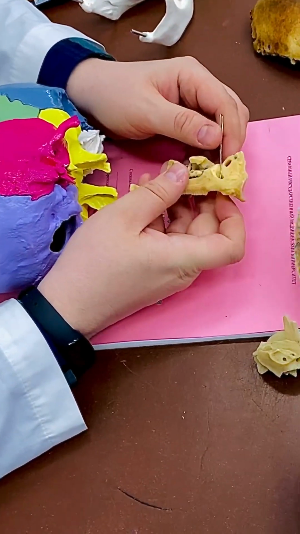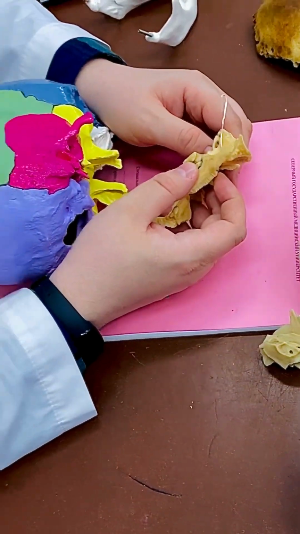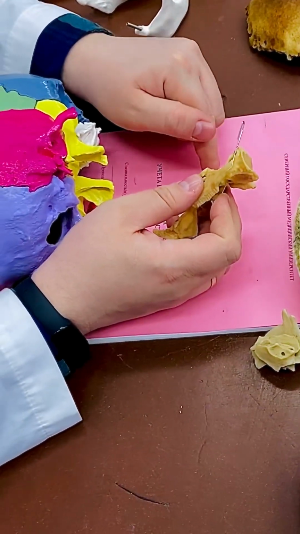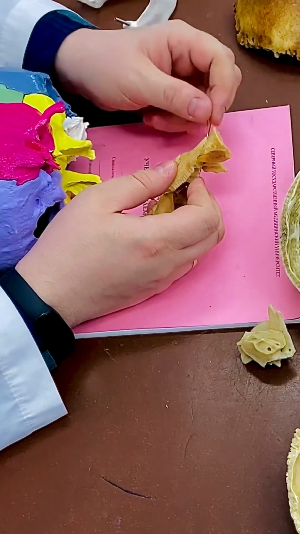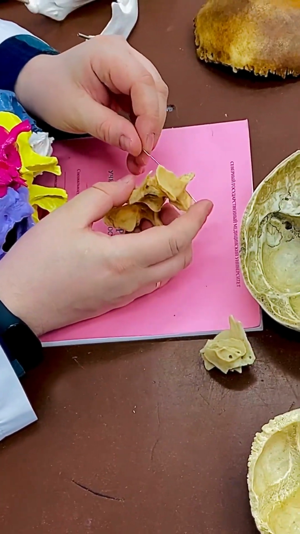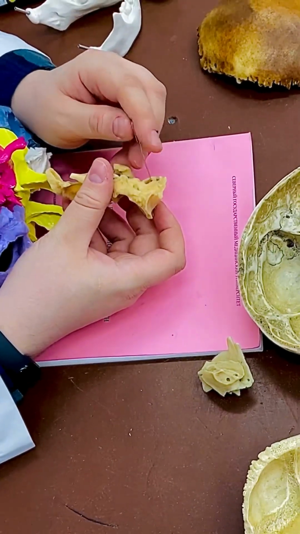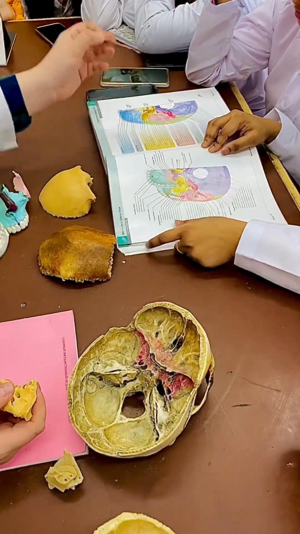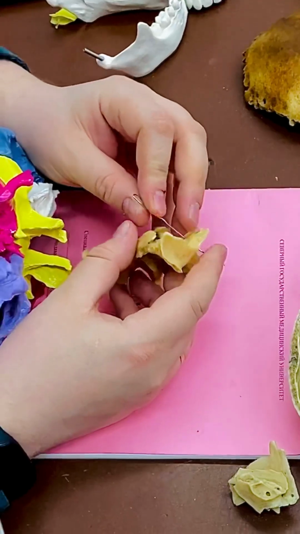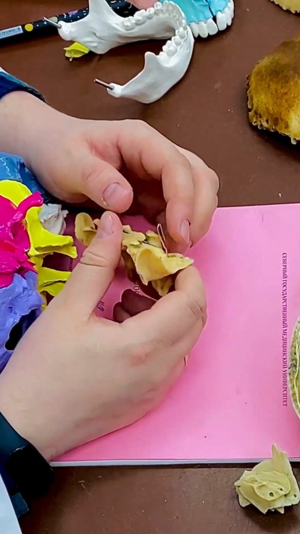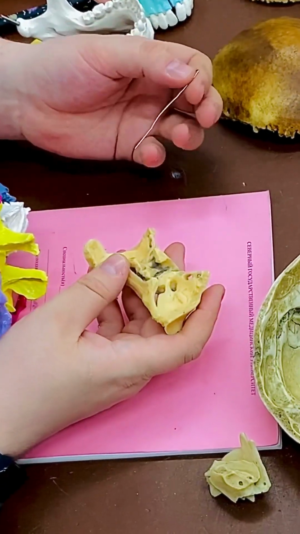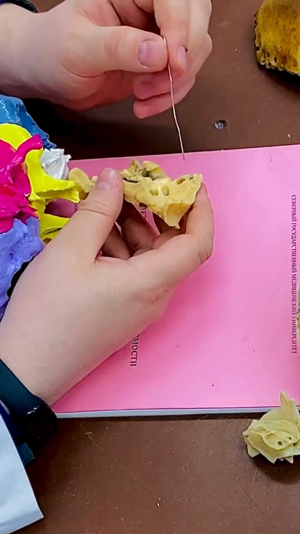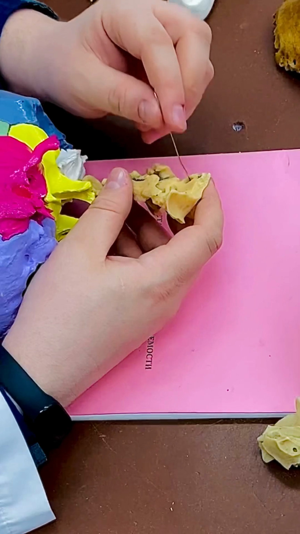Further, we will find the foramen rotundum. It is needed for passage of the 2nd branch of the trigeminal nerve, called the maxillary nerve. Next, we will find the foramen ovale. It is needed for passage of the 3rd branch of the trigeminal nerve, which is called the mandibular nerve. So the trigeminal nerve has three branches. Ophthalmic passes through the superior orbital fissure, maxillary through the foramen rotundum, mandibular passes through the foramen ovale.